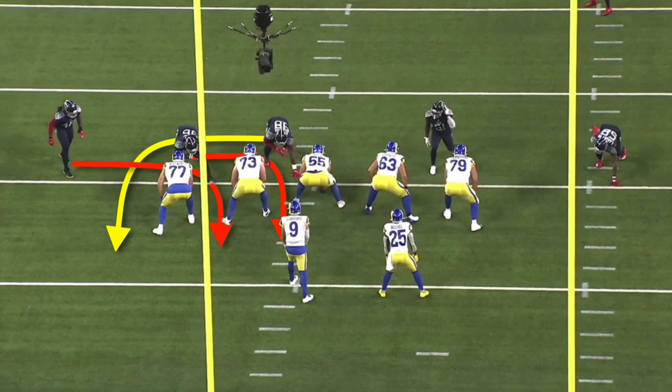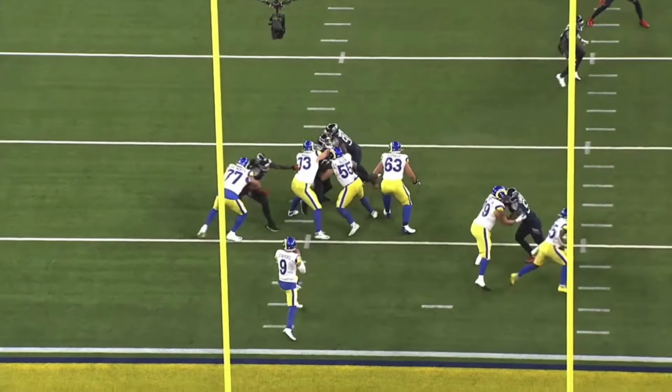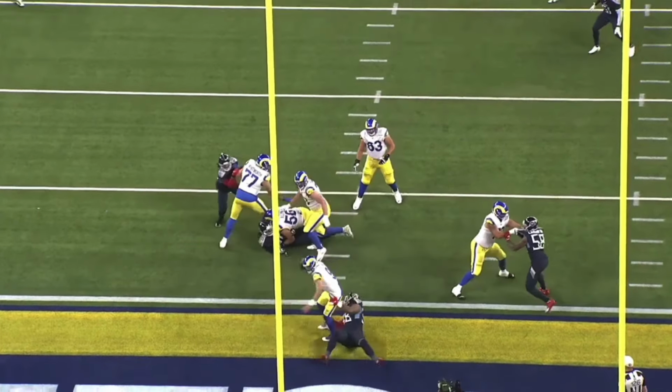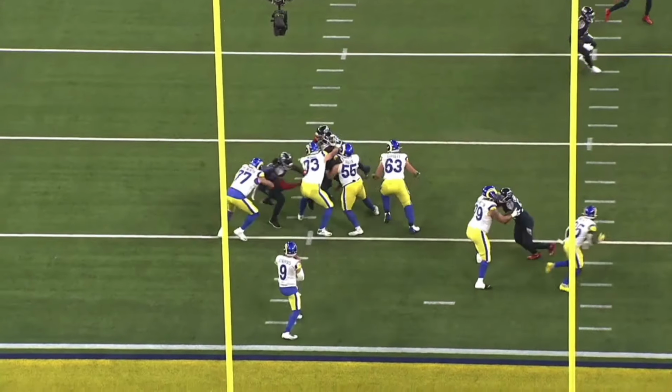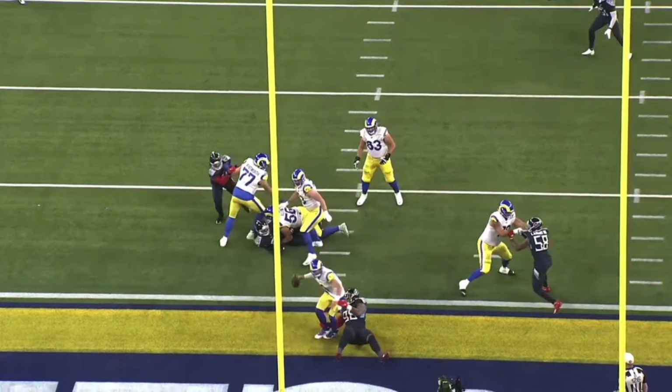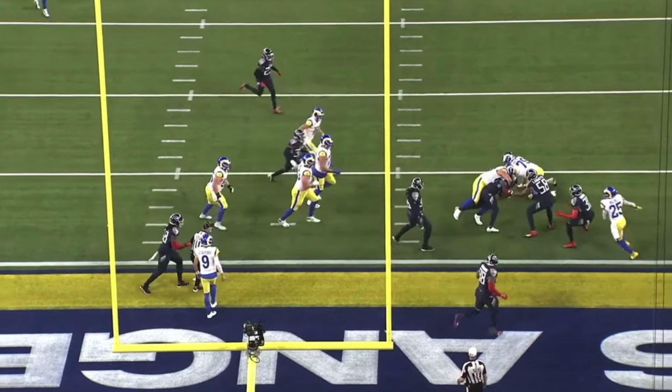The Titans also run a sort of inverted flush where instead of the edge looping 2 gaps inside, the nose tackle loops 2 gaps outside. They ran this a few times against LA as well, including on the play where Stafford did the Carson Wentz impression, and it's really all about mixing up who's rushing and where they're coming from so that the offense is never fully comfortable with their assignments.